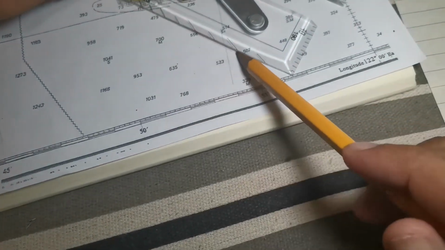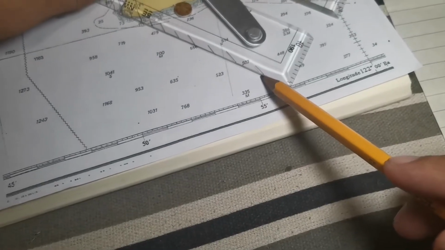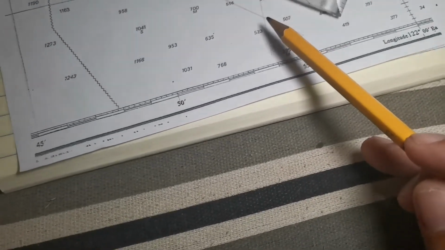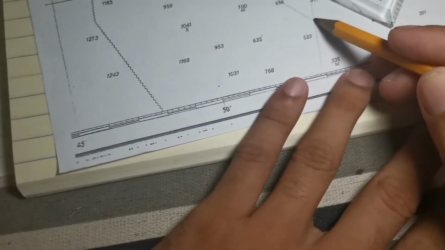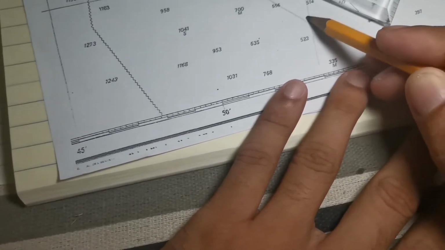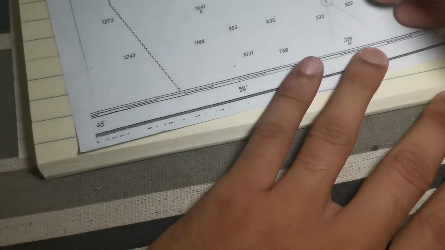Slide it over here, and there we have an intersection here. So this is our fixed position.